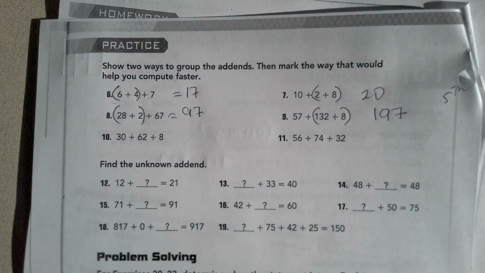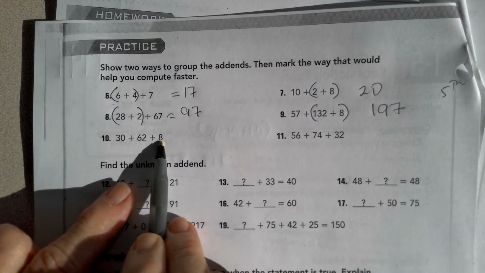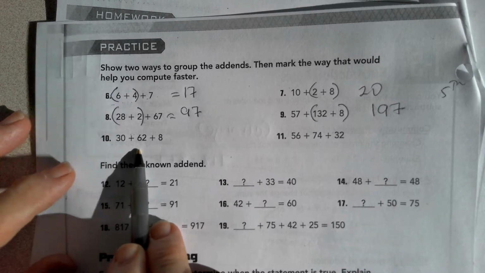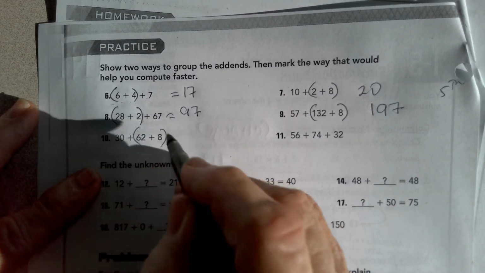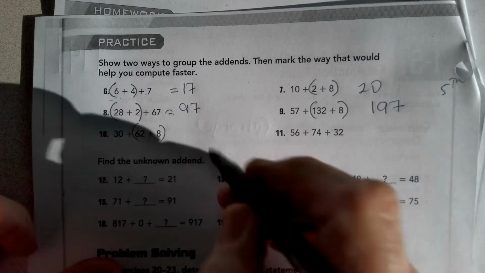Which numbers are compatible on number 10? 8 and 62. The 2 and the 8. Because 2 and 8 is what? Yeah, 2 and 8 is 10 and another 60 is 70. And then plus 30. So 70 and 30 is 100.